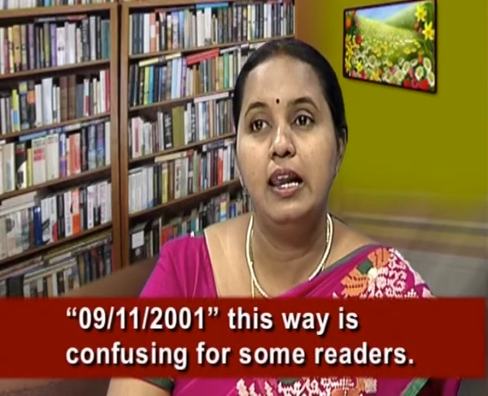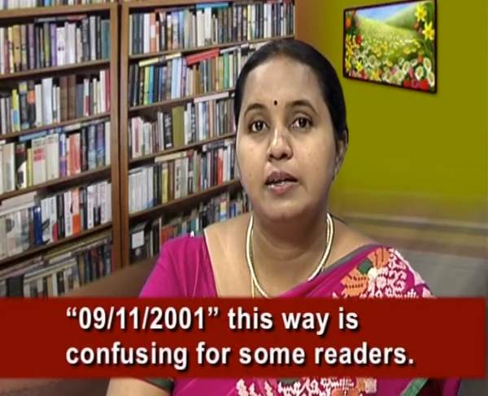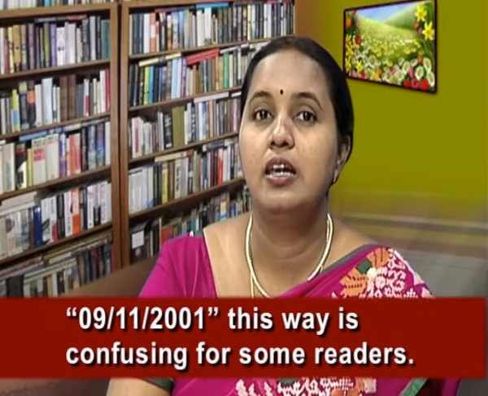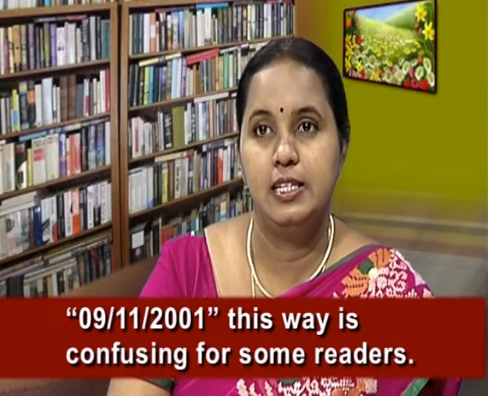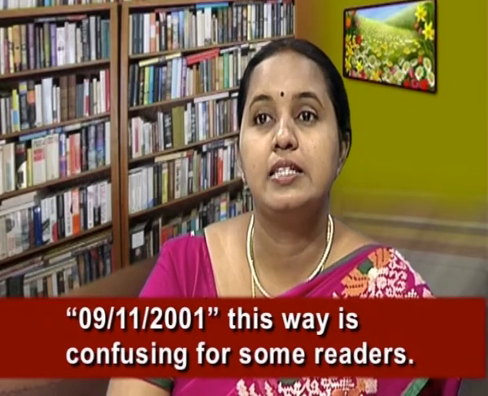The American style of writing 9/11/2001, the famous incident. So, 9/11 is September 11th and not 9th of November when you are reading an American date. So, this way is confusing for some readers. It can be read in two ways and has two different dates and months. If it is a date beyond the 12th, it's easy to identify when it is 25th, whereas numerals like 9 by 11 can be confusing.